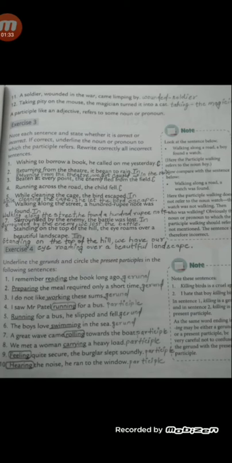"Returning from the theater, we got caught up in the rain." Who was returning from the theater? We. Okay, we are returning from the theater and caught up in the rain. That's why it's a correct sentence.